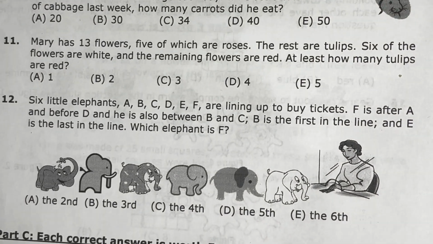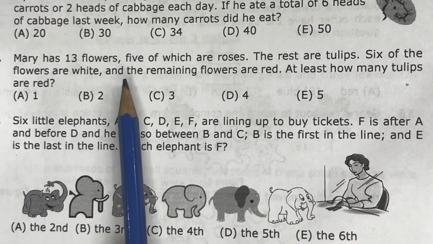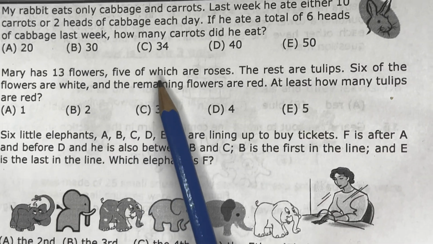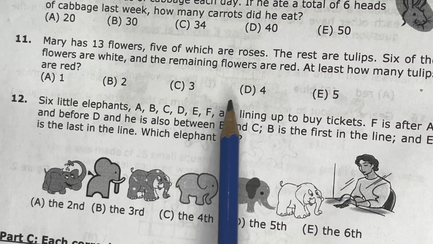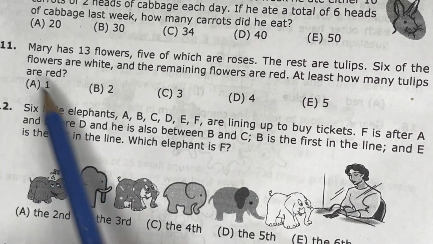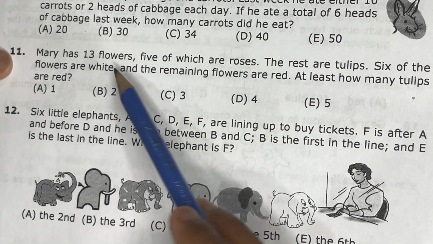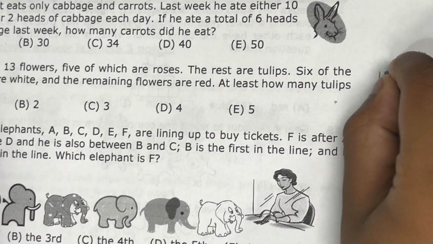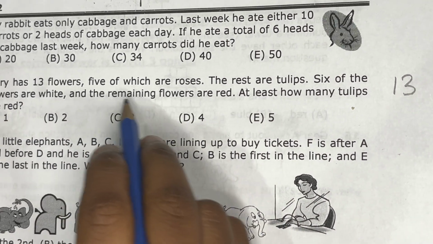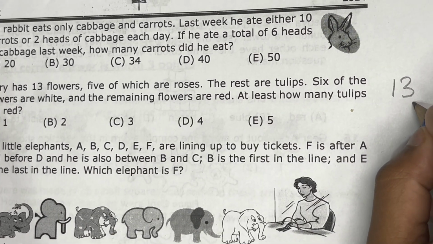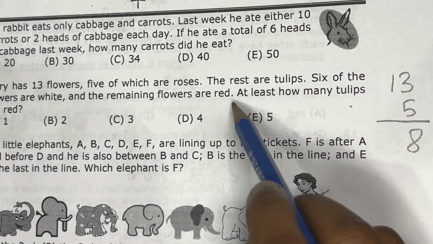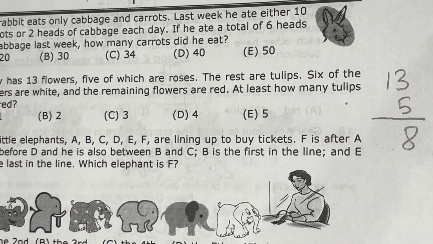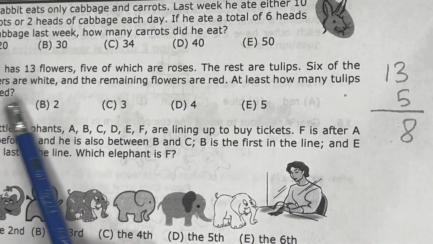Number 11. Mary has 13 flowers, 5 of which are roses. The rest are tulips. 6 of the flowers are white, and the remaining flowers are red. How many tulips are red? So here it says Mary has 13 flowers, and 5 of which are roses. So 13 minus 5 is 8. So the rest are tulips, so she has 8 tulips. 6 of the flowers are white.